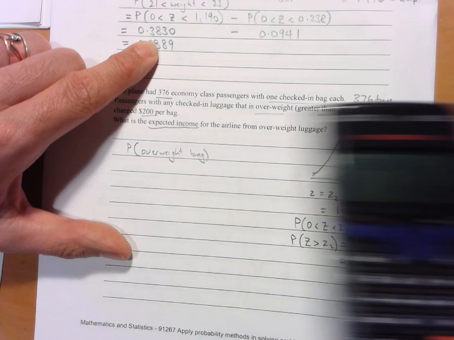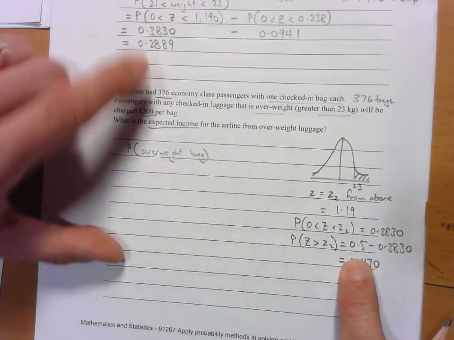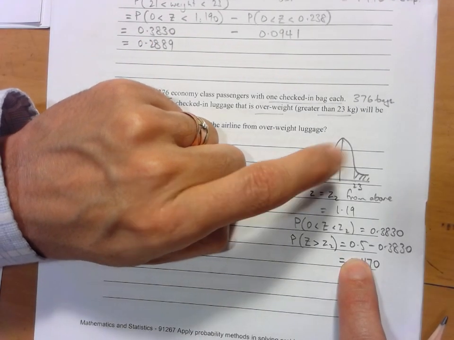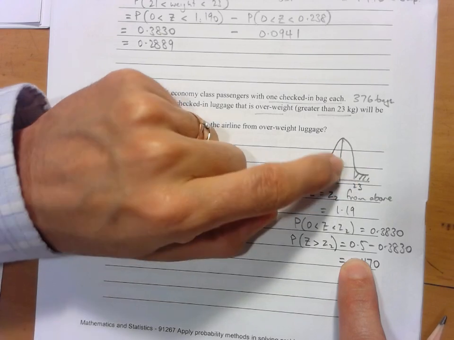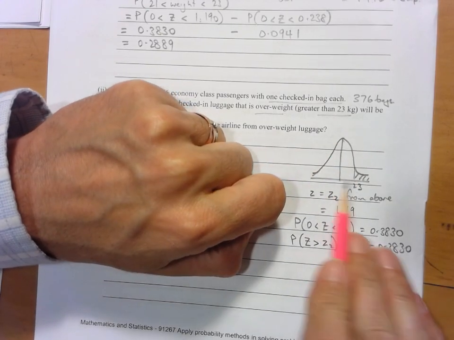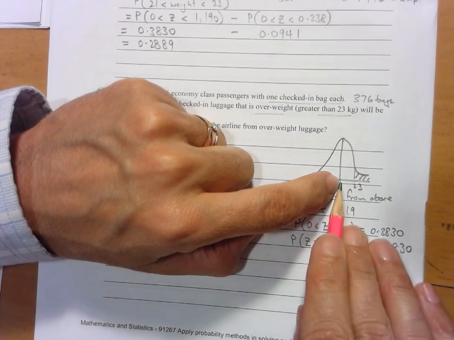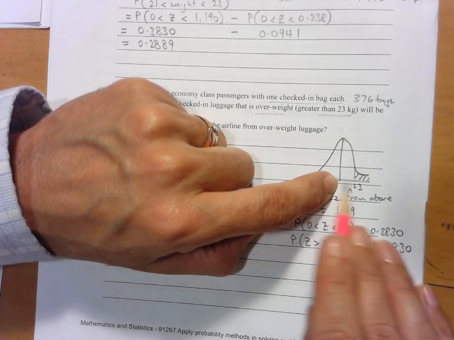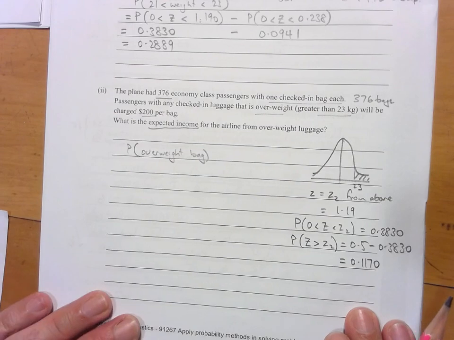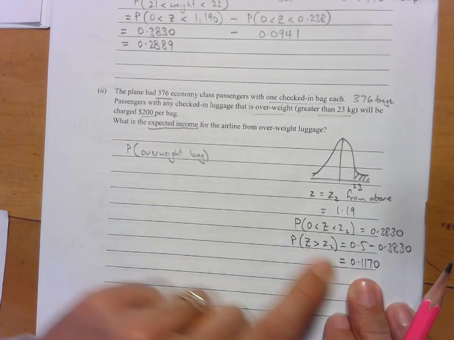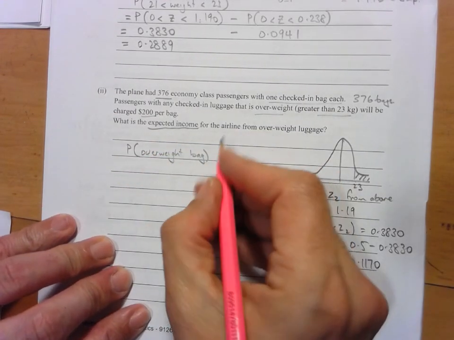0.1170. The reason it's 0.5 minus that, remember the normal distribution is symmetrical, so half's below the mean, half's above the mean. So the probability of being above the mean, for any value above the mean, is 0.5. And I'm taking out the probabilities from the mean up to 23, or the proportion from the mean up to 23. So that there really is my probability of an overweight bag.